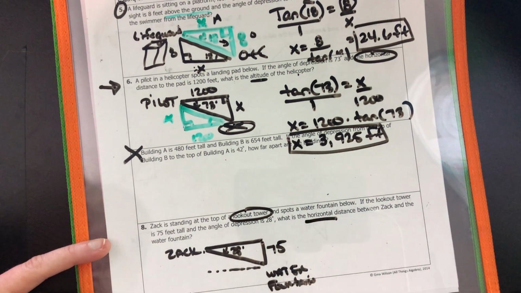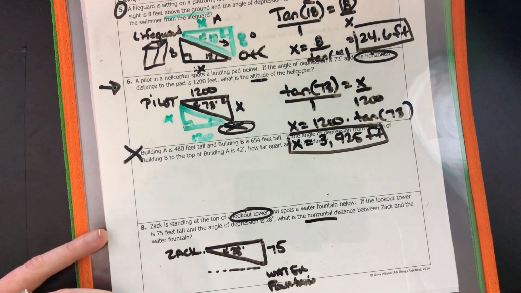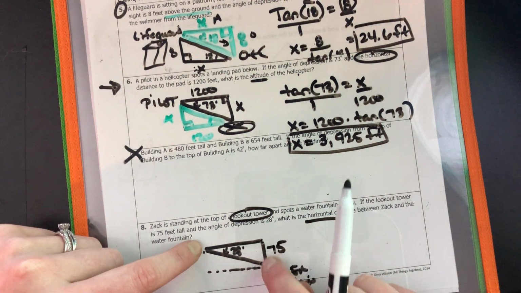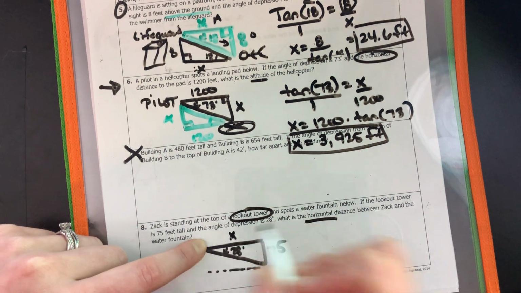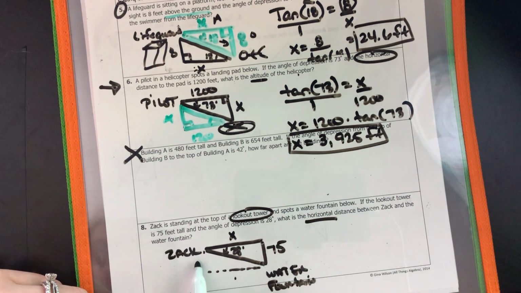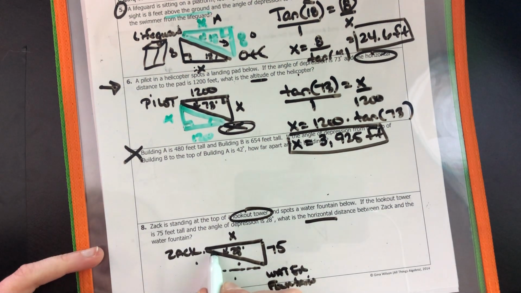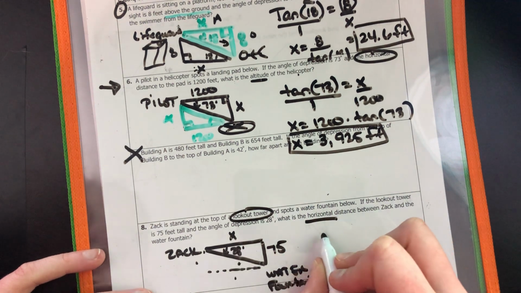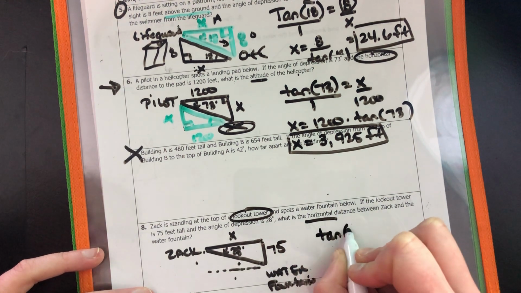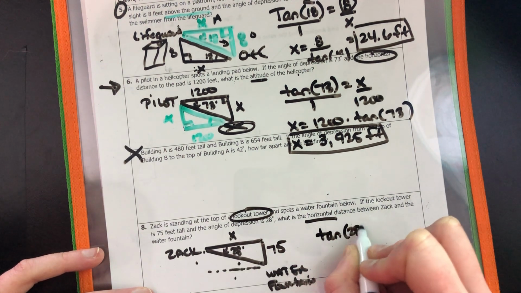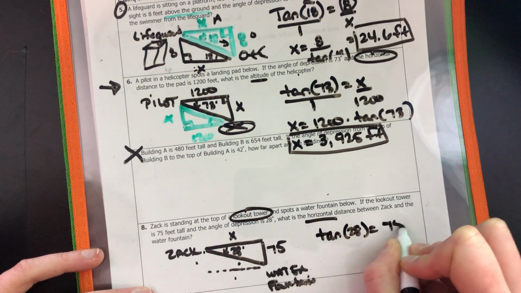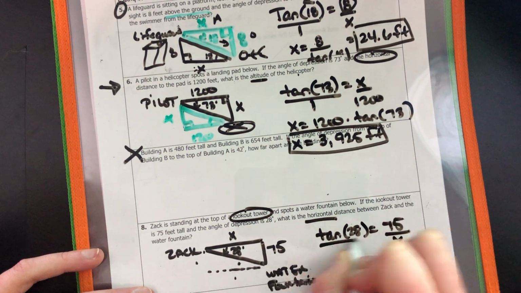What is the horizontal distance between Zach and the water fountain? Zach to water fountain, right here. Maybe you put X here, 75 here, 28 degrees there for the other triangle. You're good. So let's see, we have opposite and adjacent, so it's tan of 28 degrees equals opposite over adjacent.